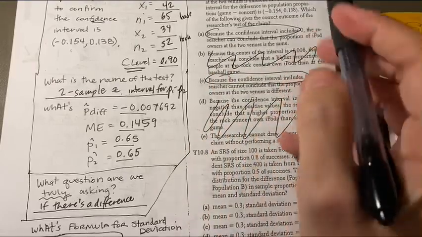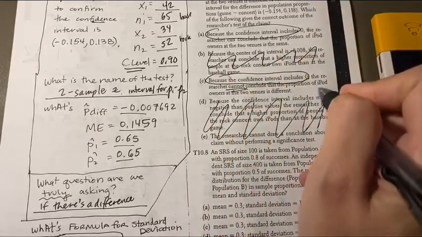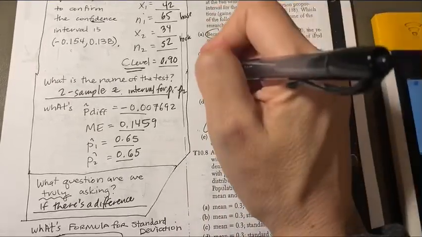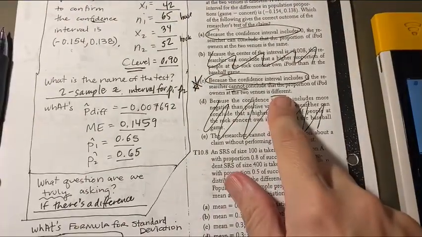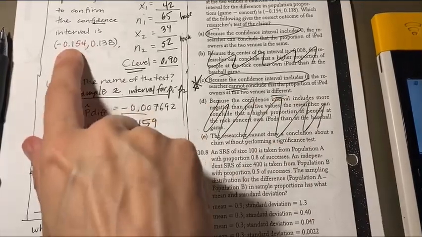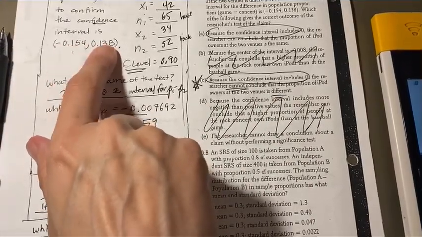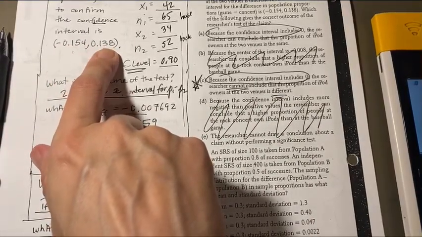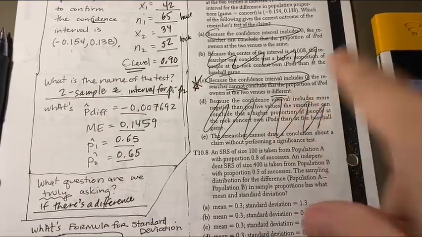Then the researchers cannot conclude that there is a difference. The researchers cannot conclude there is a difference because we actually have evidence that sometimes it was bigger at the baseball game, sometimes it was bigger at the rock game. So that's, no, got to pick that.